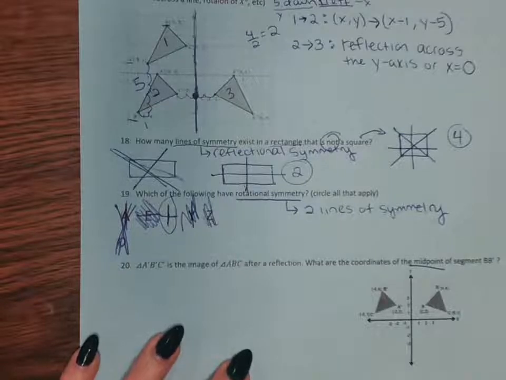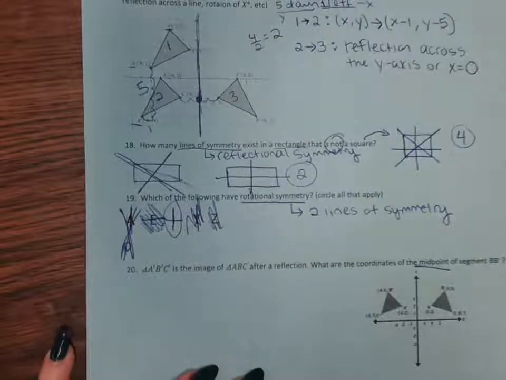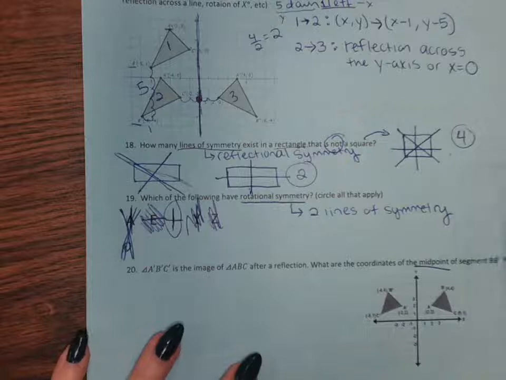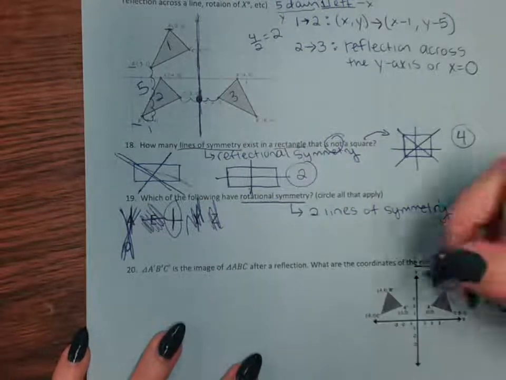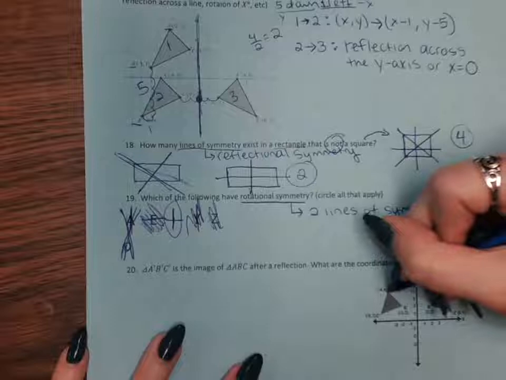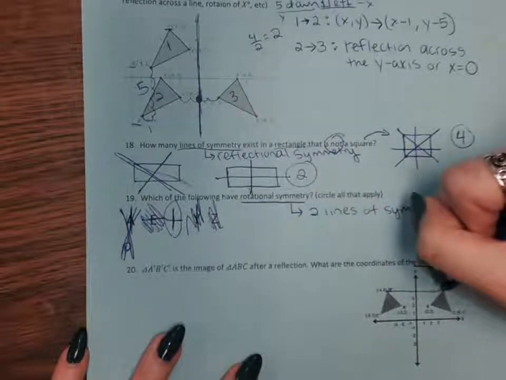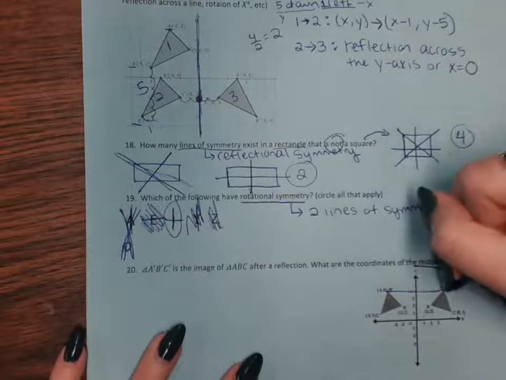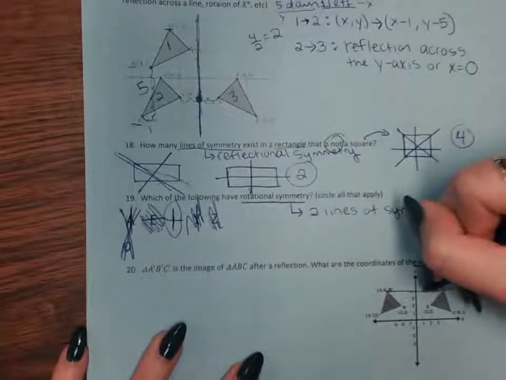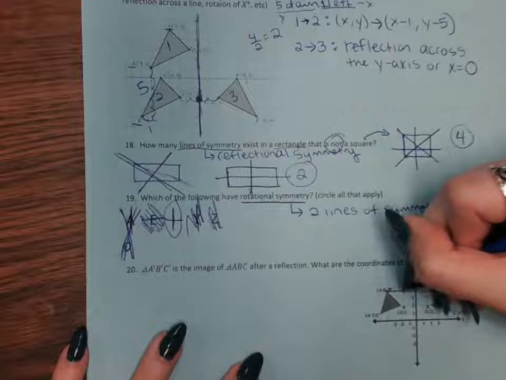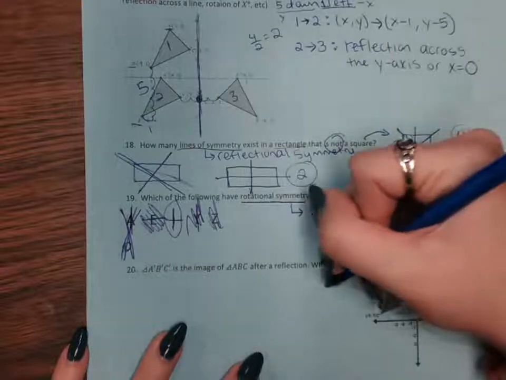Okay, so I want to know what my midpoint is between B and B prime. Here's from B prime to B. Okay, so I'm going to go ahead and count. So we have 1, 2, 3, 4, 5, 6, 7, 8. So my total distance is 8.